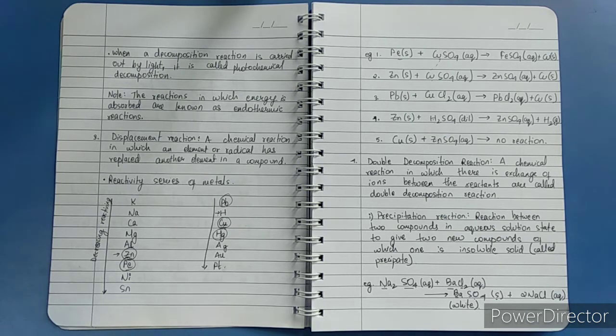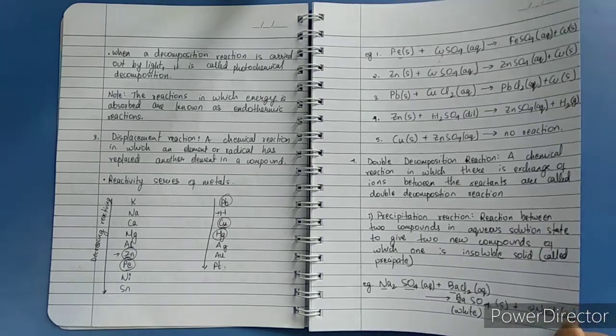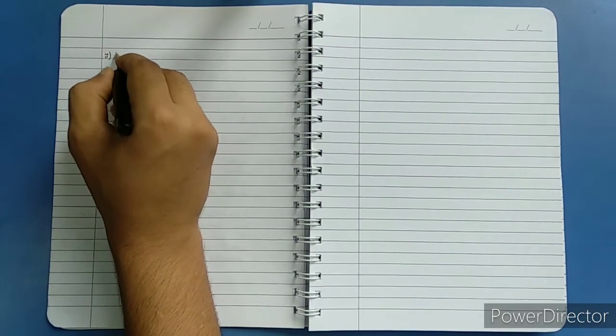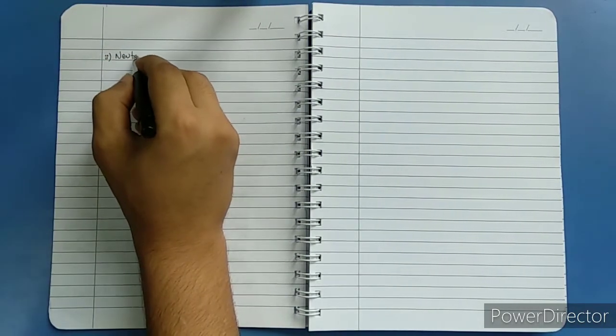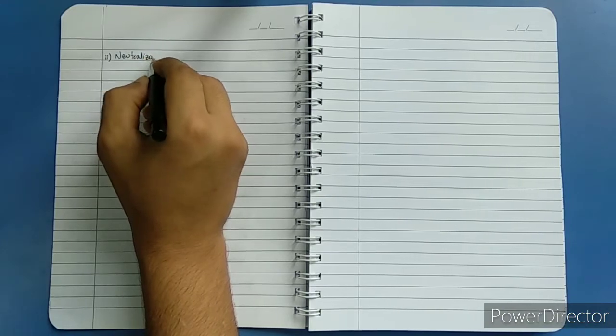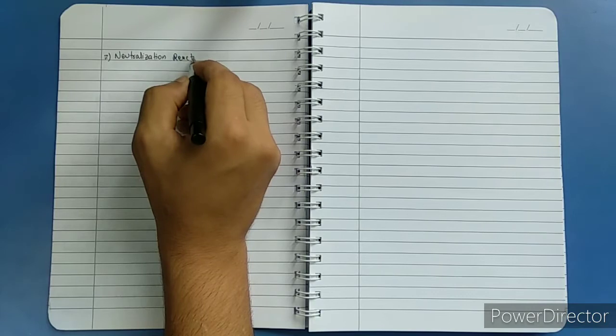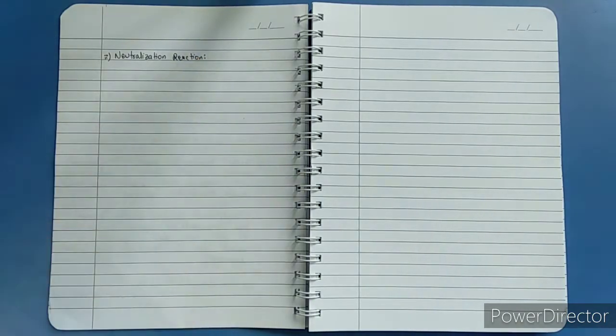Okay. And the second type of double decomposition reaction that we see is neutralization reaction. Neutralization reaction, we have also seen in our junior classes.